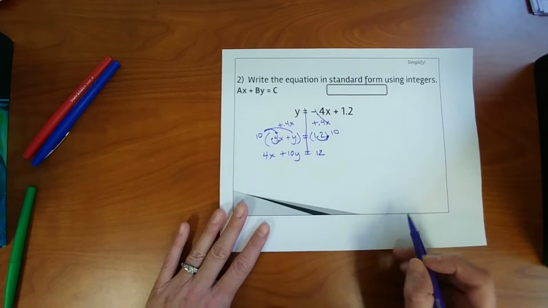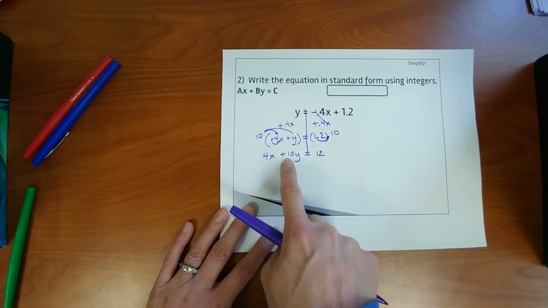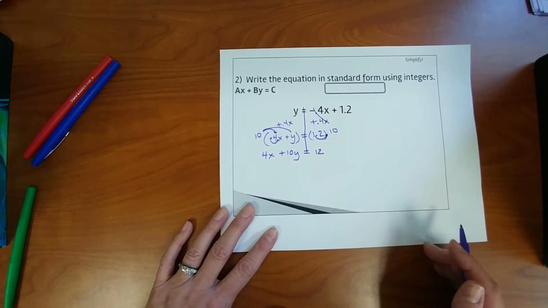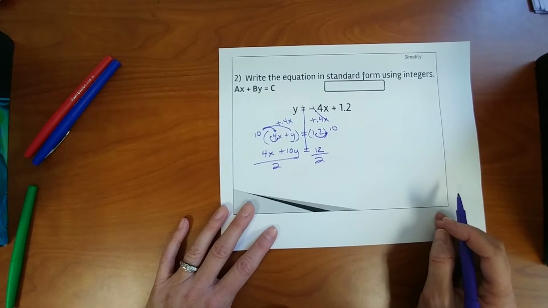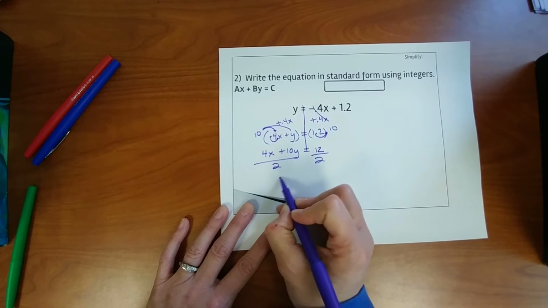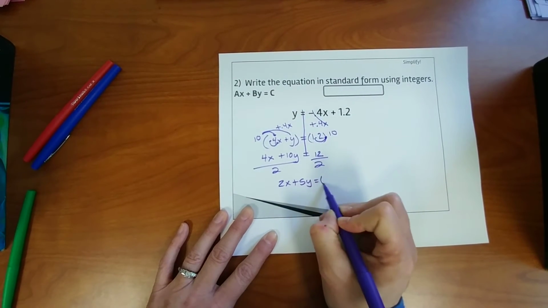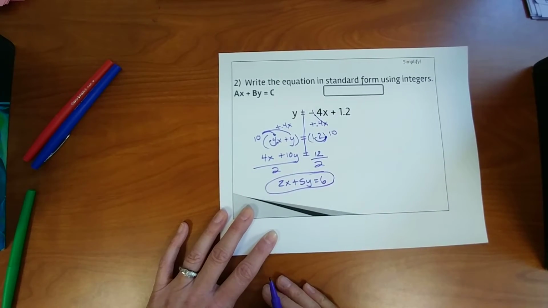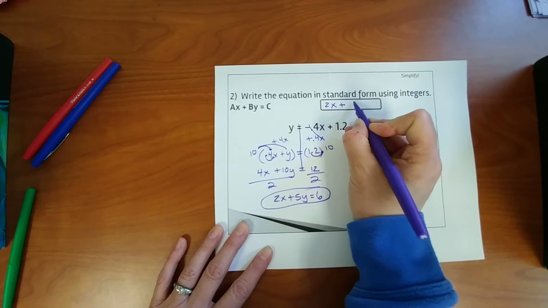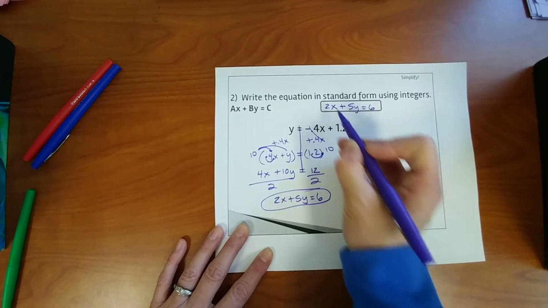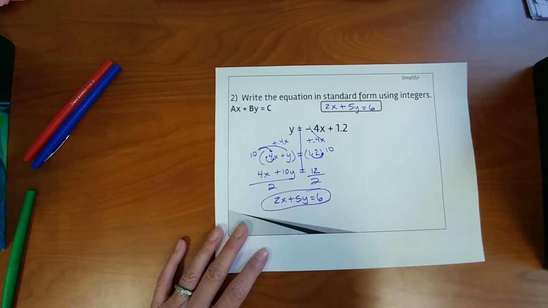I have integers here. But do you notice that both sides of this can be simplified? A 4, a 10, and a 12 are all divisible by 2. So I want to divide this side by 2 and this side by 2. I want to be sure that I simplify. So that's going to become 2x plus 5y equals 6. And there's my standard form. So my A term is 2, the B term is 5, and the C term is 6.